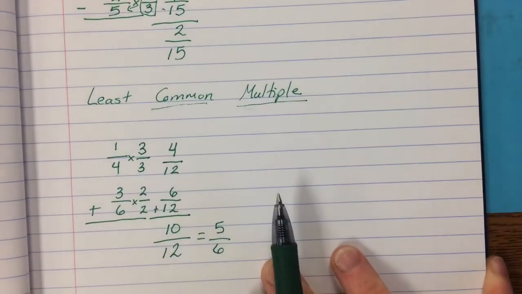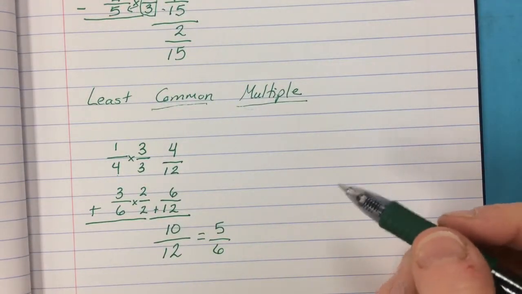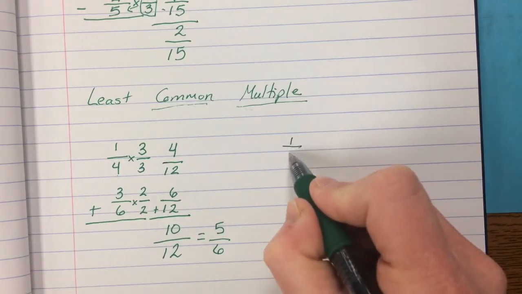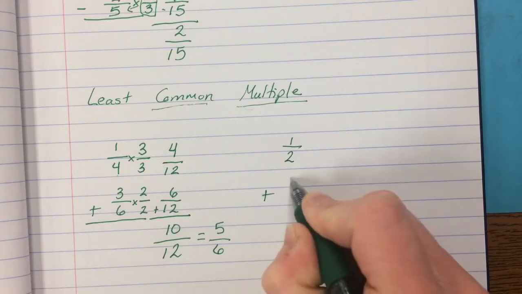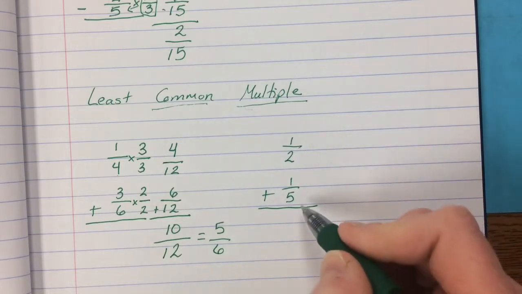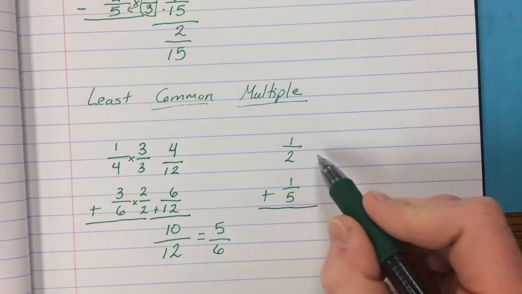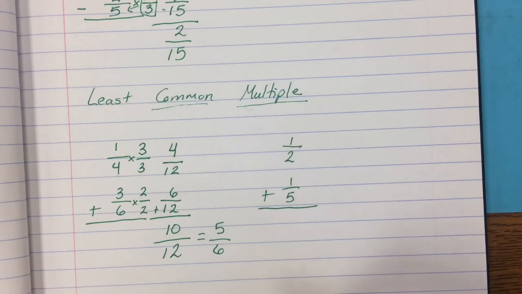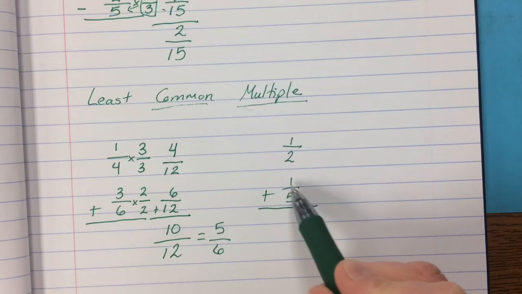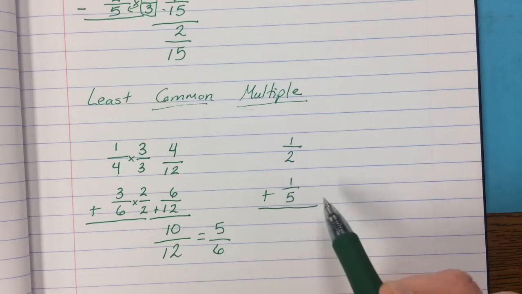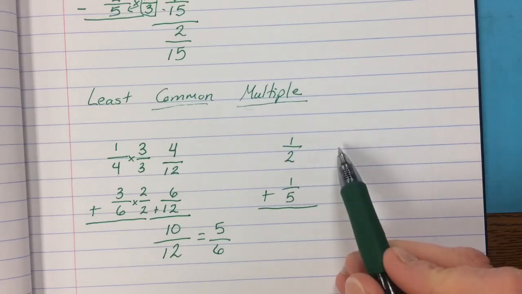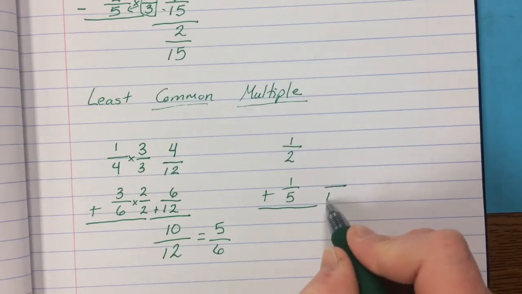Let's try one more. Let's say we have 1/2 plus 1/5. Now, we have the same problem here. 2 cannot multiply times anything to get to be 5. So we need to think through multiples. So I'm going to start with a bigger number. 5 times 2 is 10. Can 2 become 10? Yes. So let's use 10.